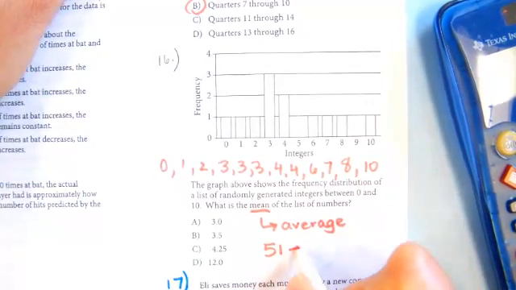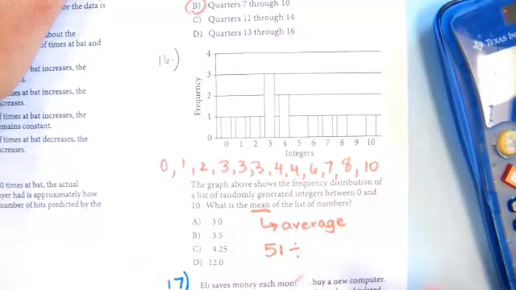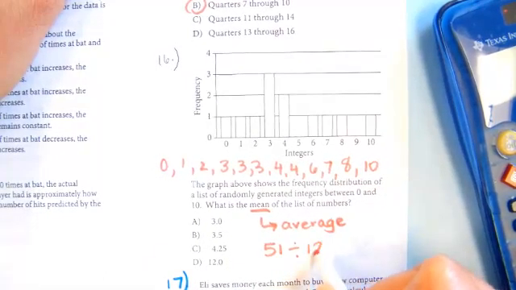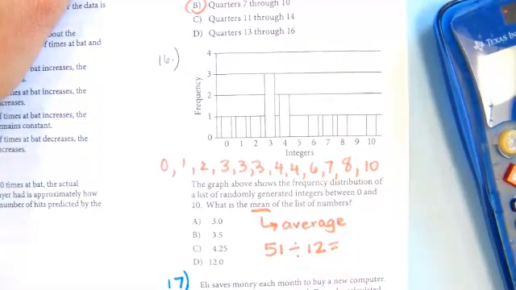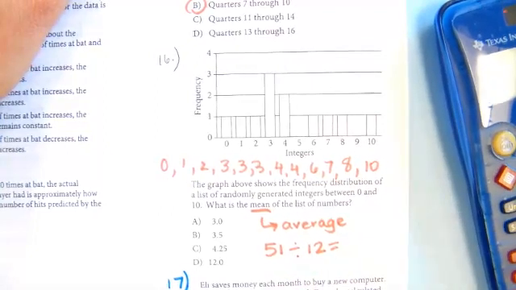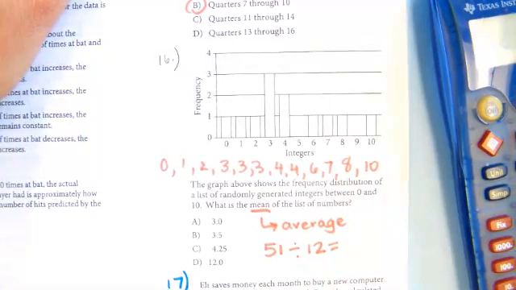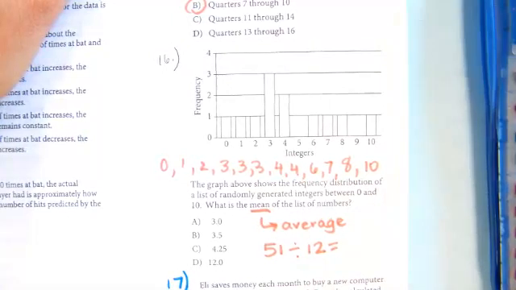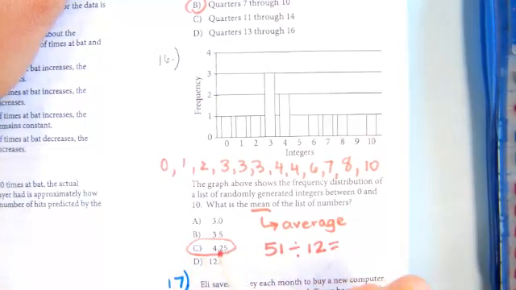Now we want to divide that by how many numbers we had. And so in this case, there were 12 altogether. And then you want to do that in your calculator and get the answer. All right. So 51 divided by 12. If you do that correctly, which of these answers do we get? We get 4.25.